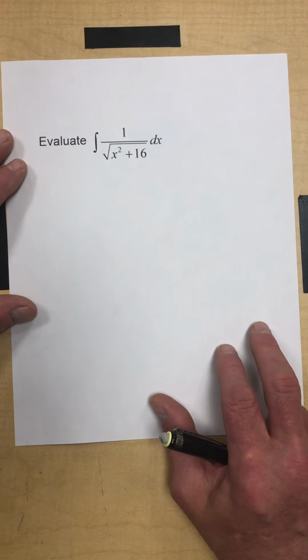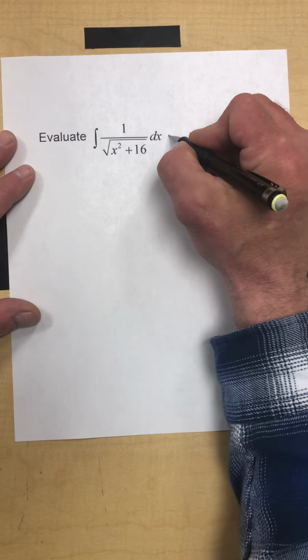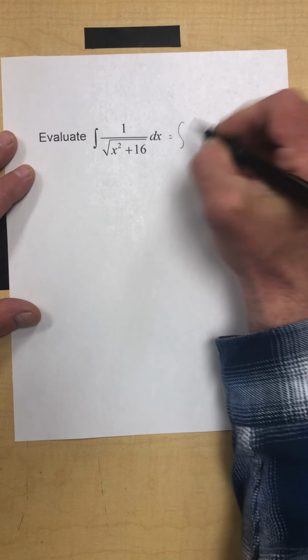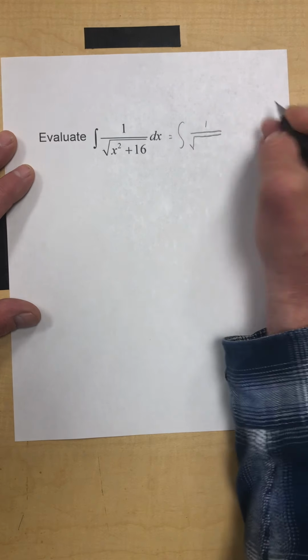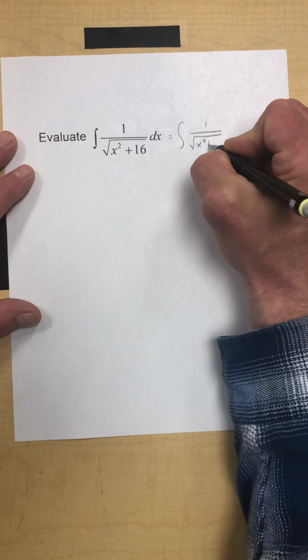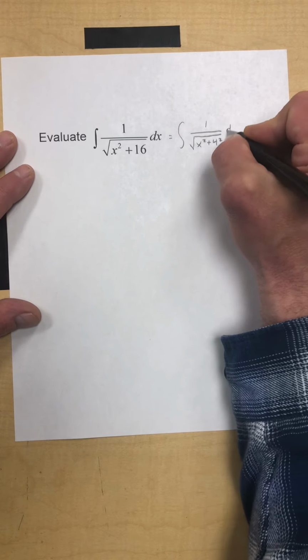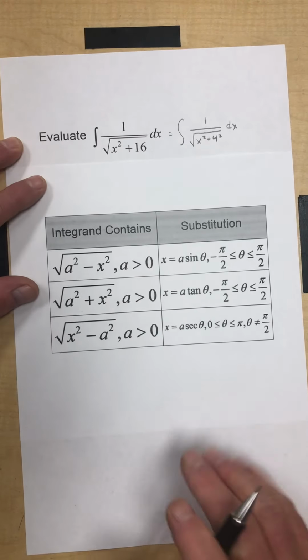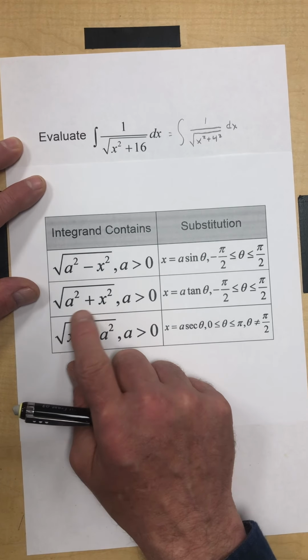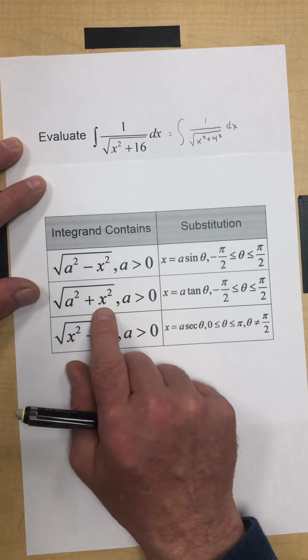All right, so let's see. Same type of situation. We have 1 over the square root of x squared plus 4 squared dx. Once again, we are in the same situation right here. It's just that rather than having a squared plus x squared, they have x squared plus a squared.